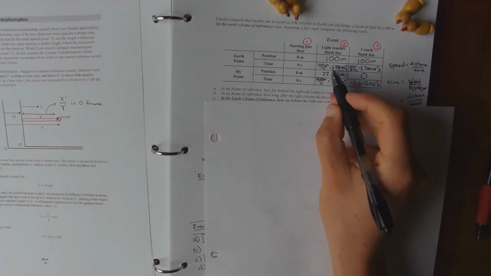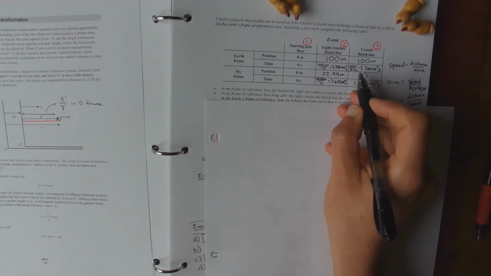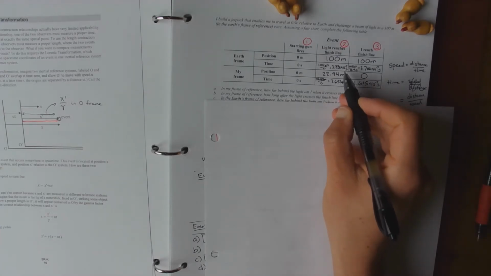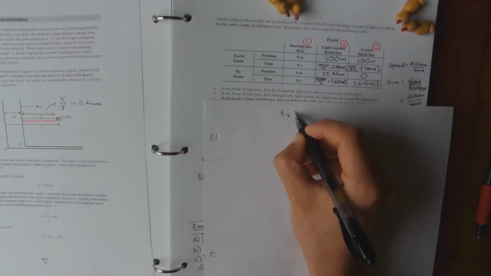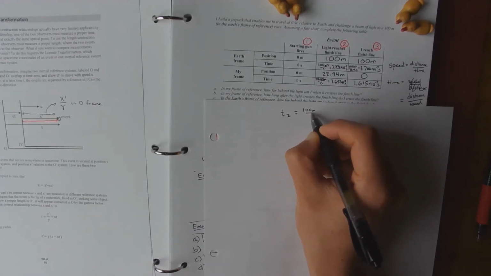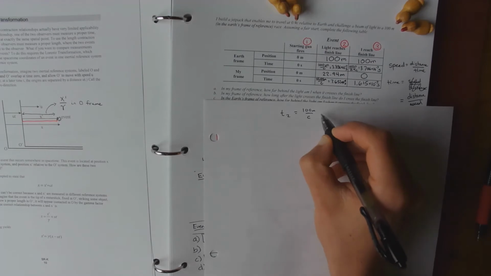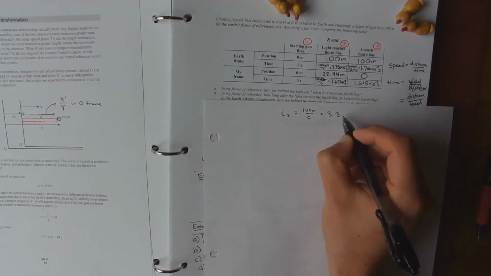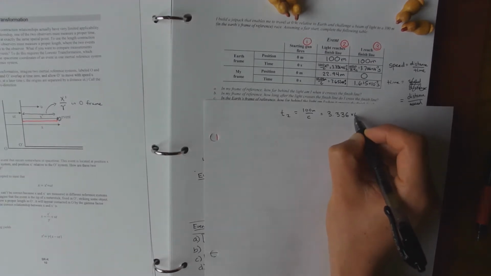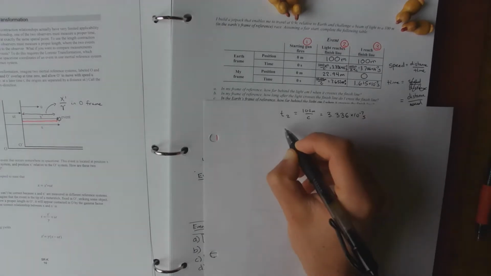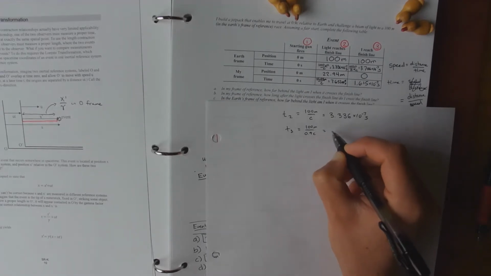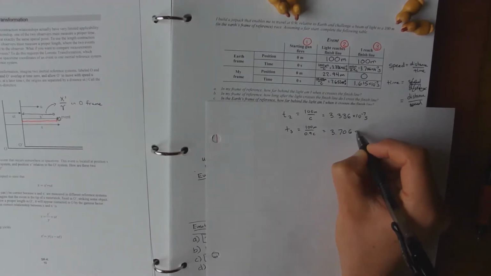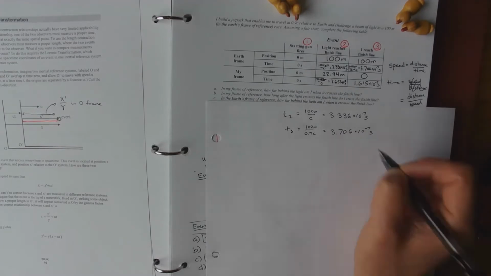So first of all, I'm just going to say for T2 and T3, in the Earth's frame, we just use Physics 161. So we still know that T2 is equal to 100 meters divided by c, which, if we need to know, is 3.36 times 10 to the negative 7 seconds. And T3 is 100 meters divided by 0.9 c, which is 3.706 times 10 to the negative 7 seconds.